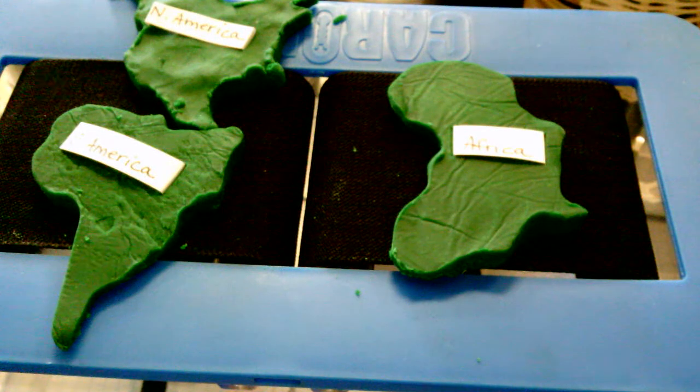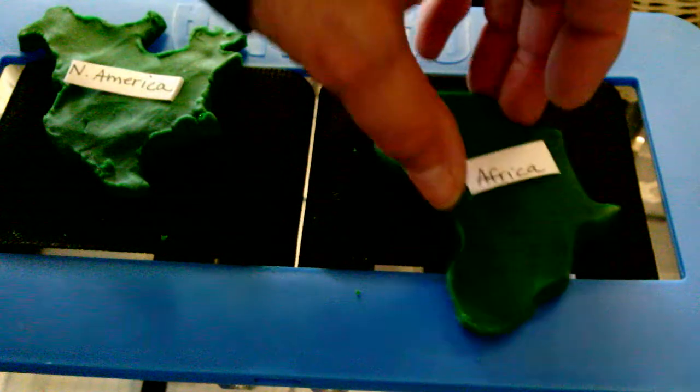All right, looking at step number 16, it says, watch as your teacher reverses the knobs. North America and Africa start on the outer ends of the belts. Now you will go back in geological history. What happens as the continents collide?